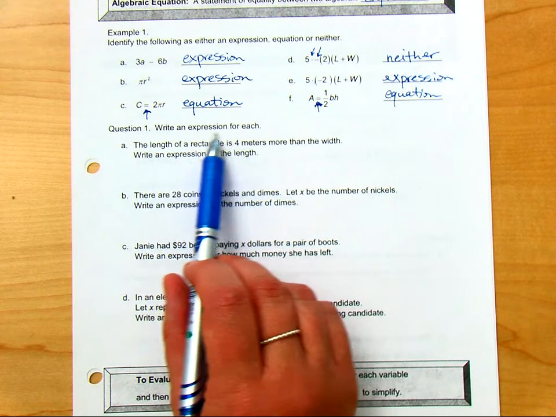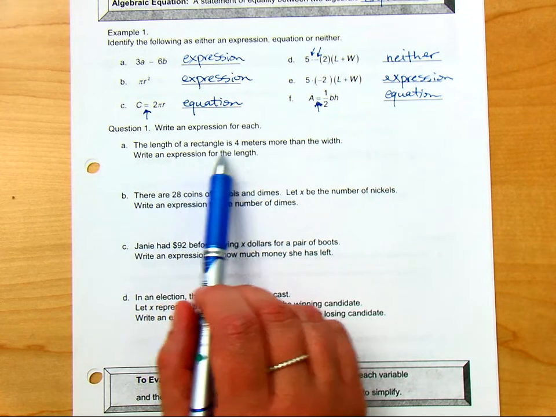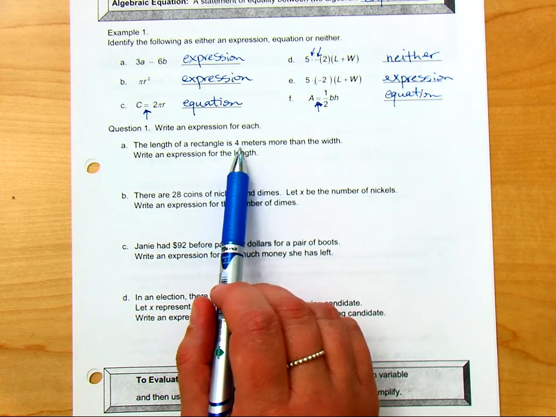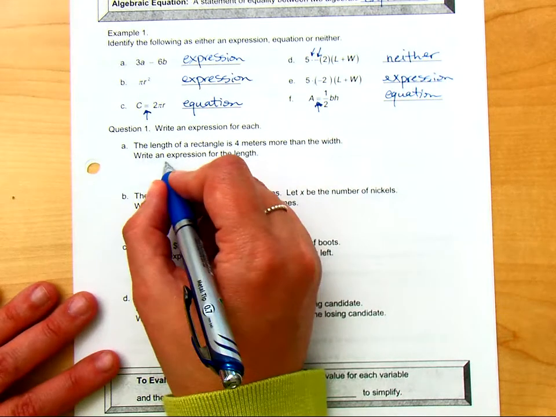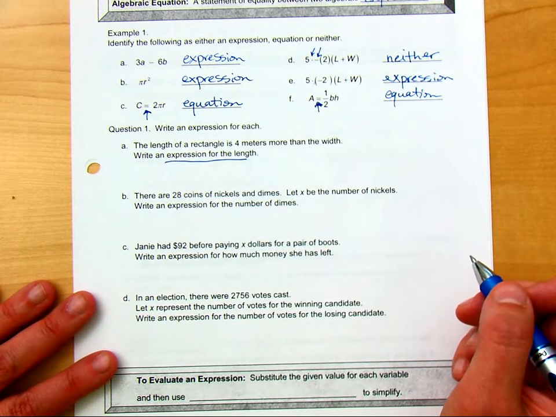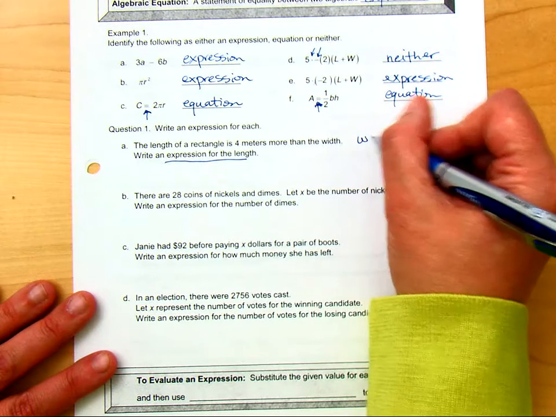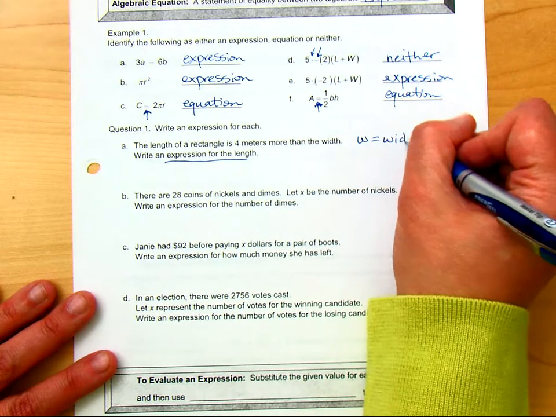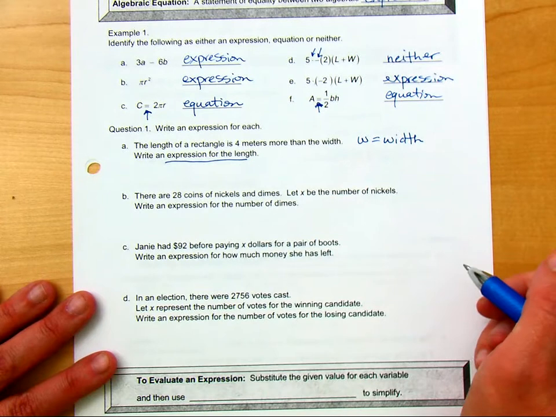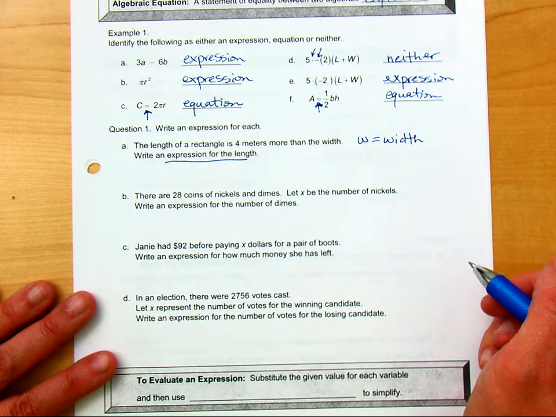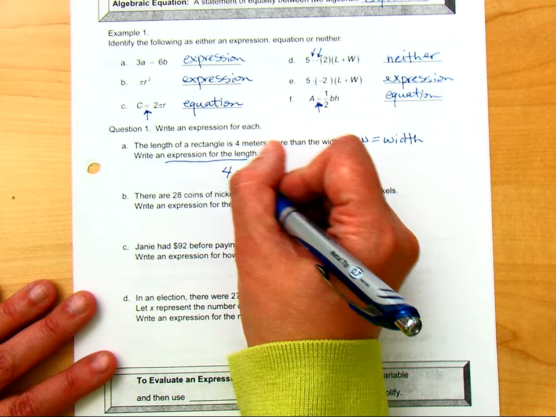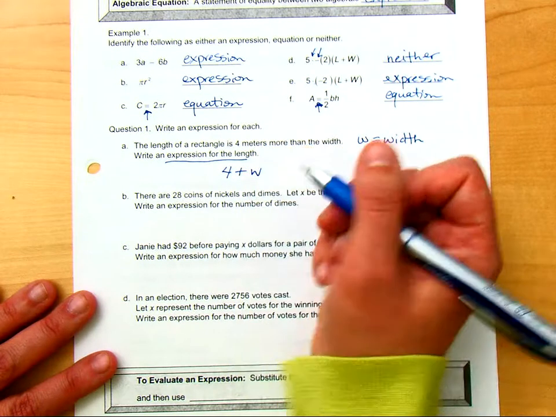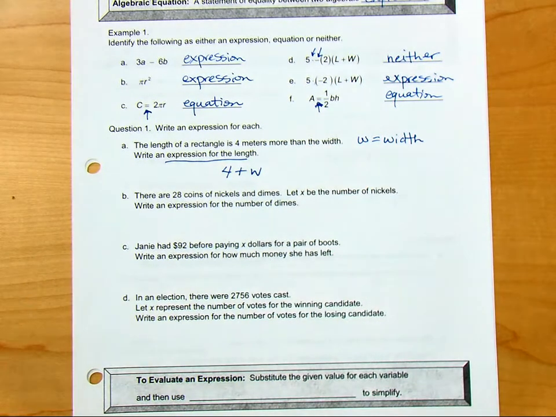Write an expression for each. So the length of a rectangle is 4 meters more than the width. Write an expression just for the length. So if we call W the width, we want an expression just for the length. 4 meters more. How would you write that? Yeah, 4 plus W.